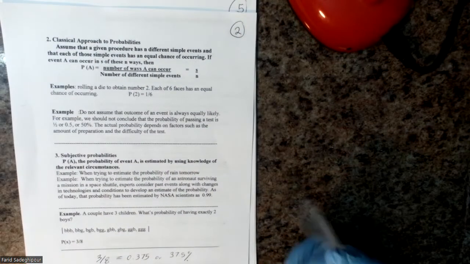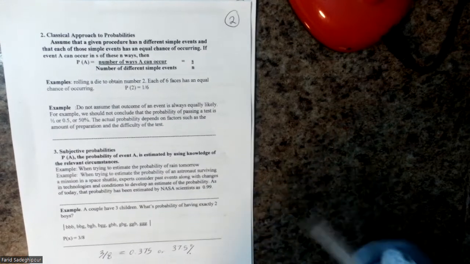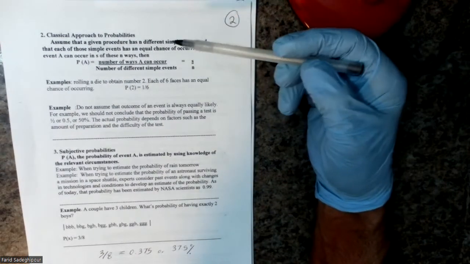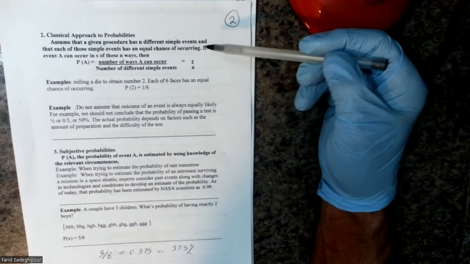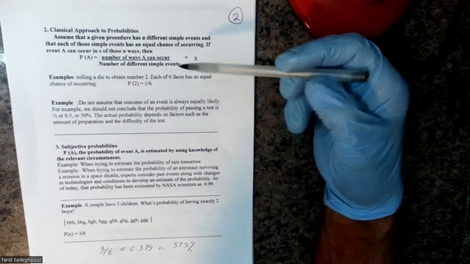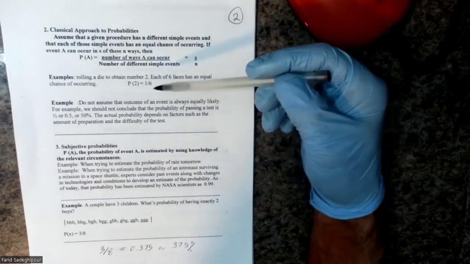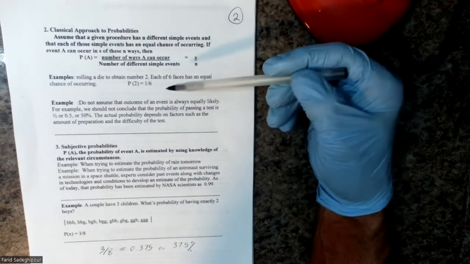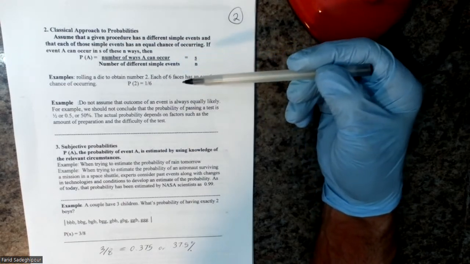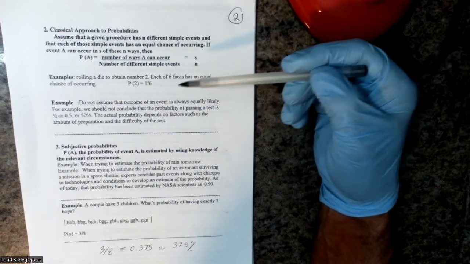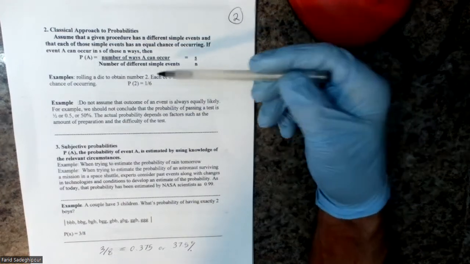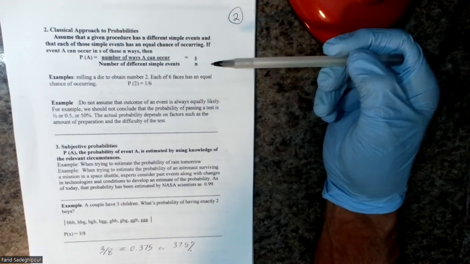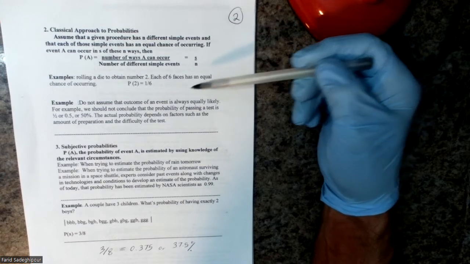The second one is classical probability. Assume the given procedure has n different simple events, and each of these has an equal chance of occurring. A good example is rolling a die. All 6 numbers, 1, 2, 3, 4, 5, 6, have the same equal chance of occurring. So this is an example of classical probability.